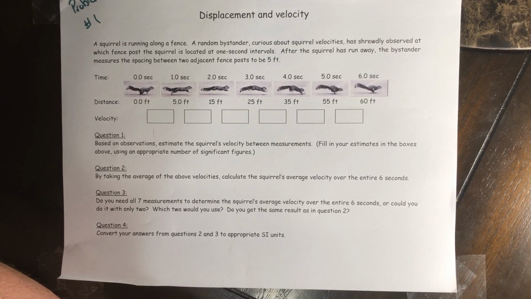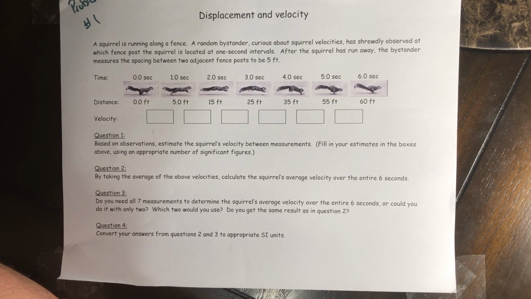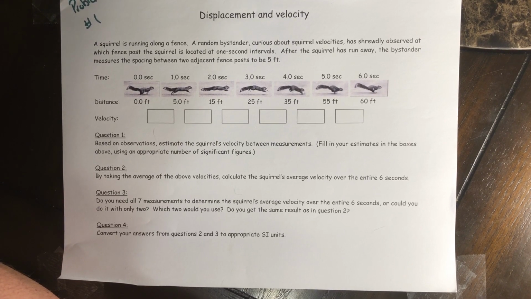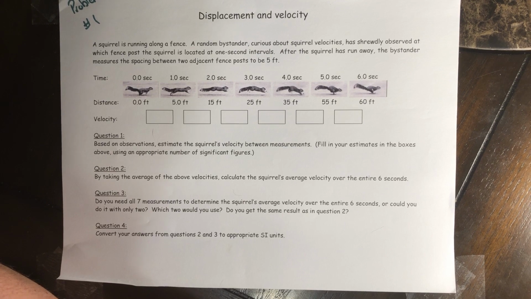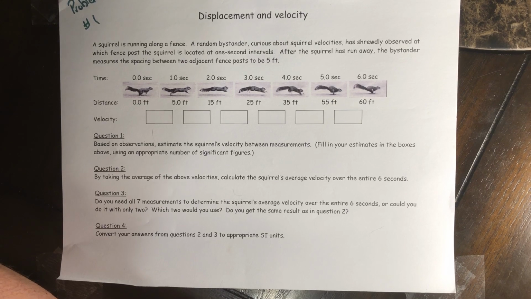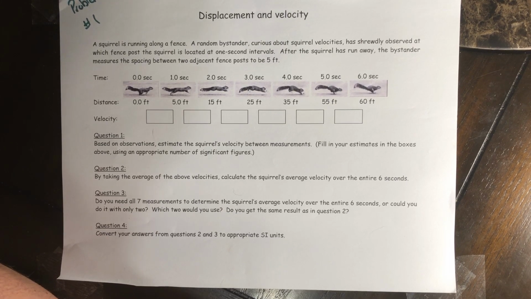We have a squirrel that's running along a fence. A random bystander who's curious about the squirrel's velocities has shrewdly observed at which fence post the squirrel is located at every 1 second interval. After the squirrel has run away, the bystander measures the spacing between two adjacent fence posts to be 5 feet. And we'll just assume that every two fence posts are 5 feet apart.